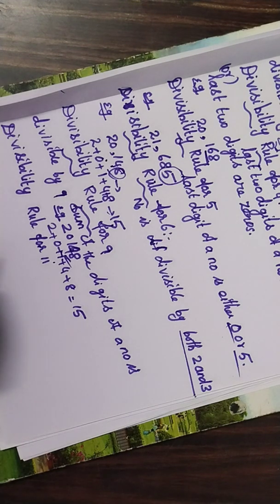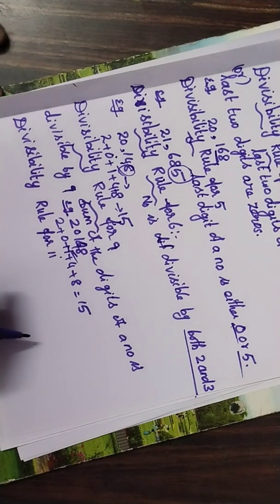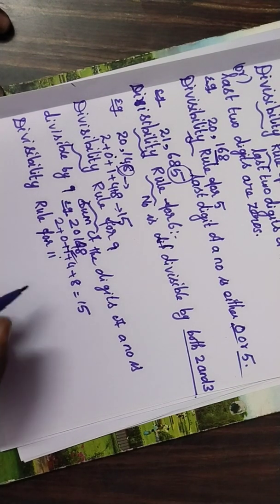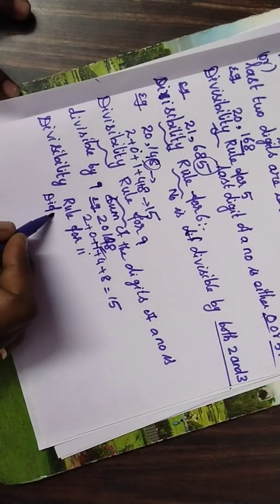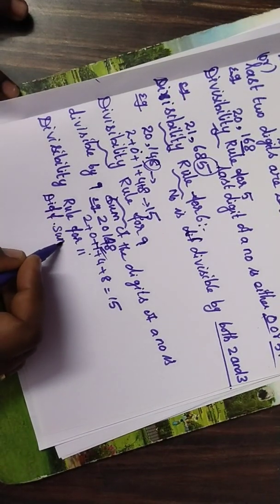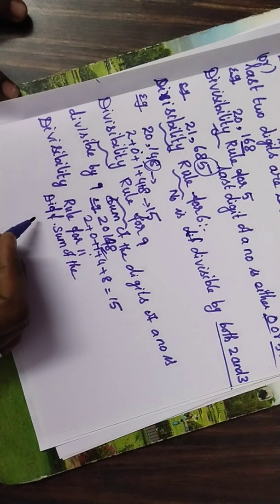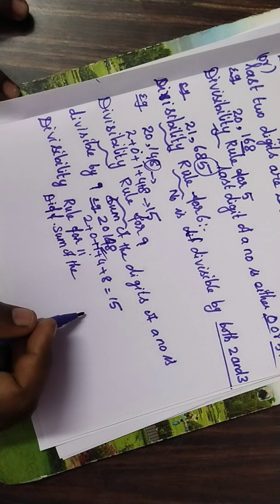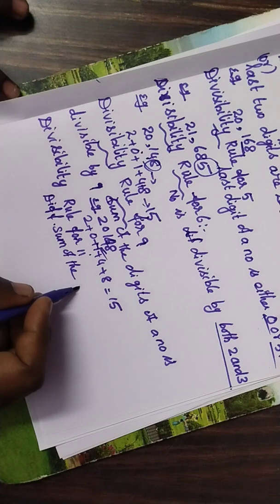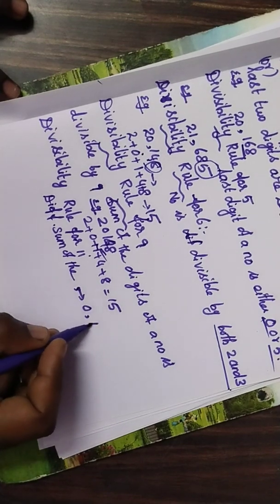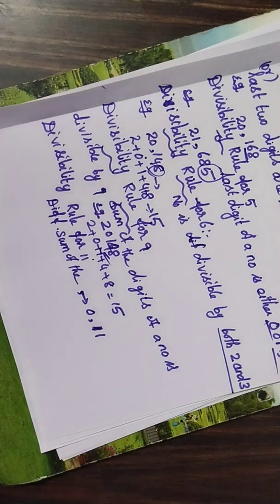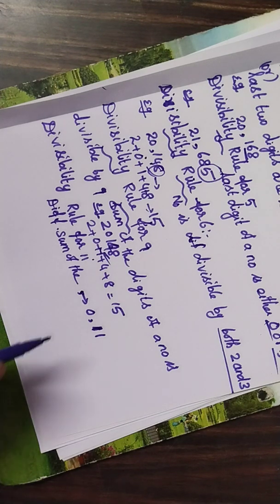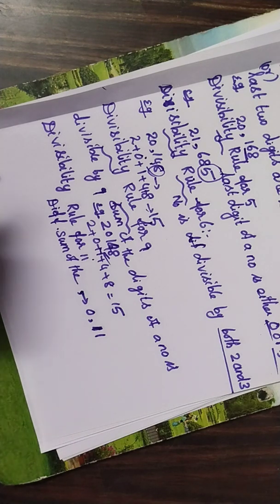The difference between the sum of the digits at the odd places and the sum of the digits at the even places of the number is either 0 or 11. Then the number is divisible by 11.